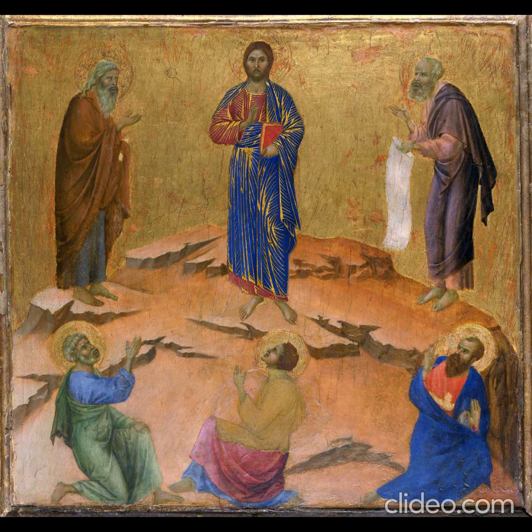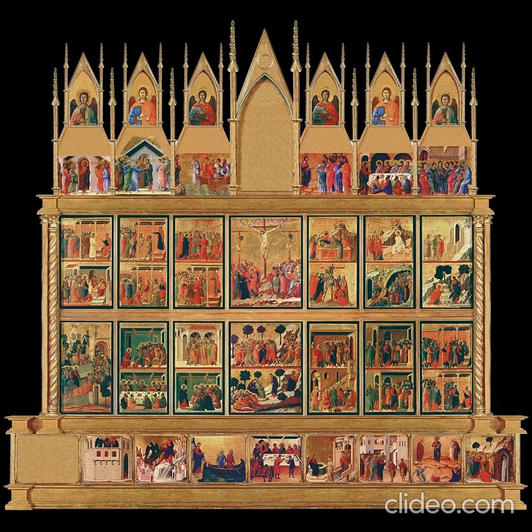The painting is called the Transfiguration. It is part of the large piece of art called Maesta. We have looked at other paintings that the artist Duccio made for the Maesta. Together, the paintings told the story of Jesus' life.